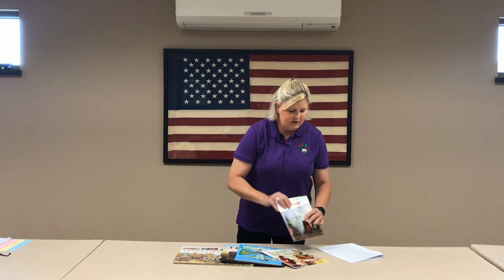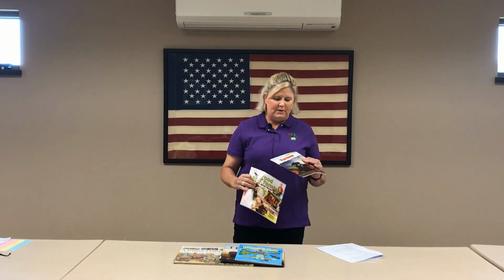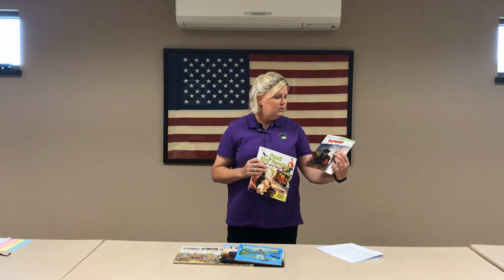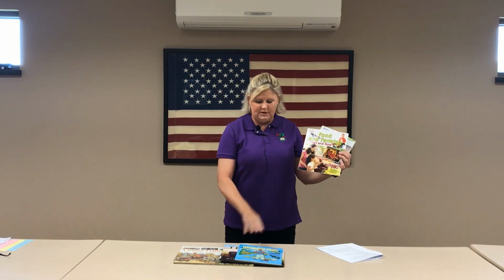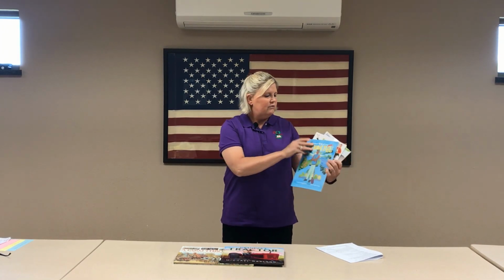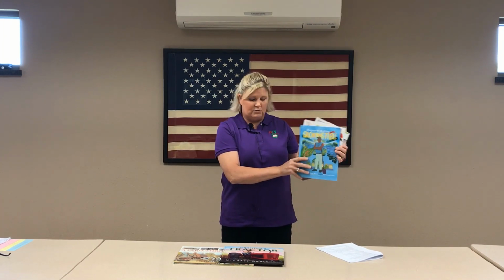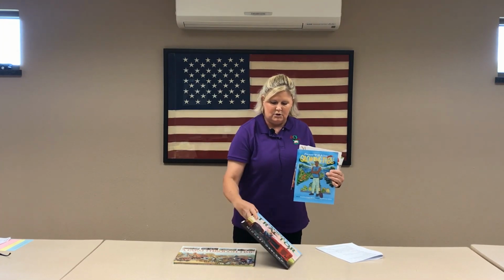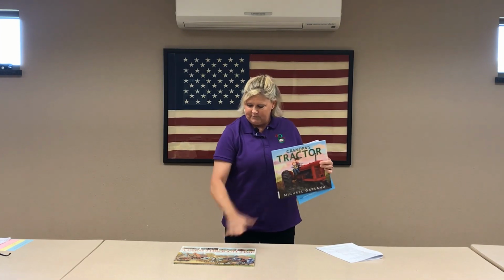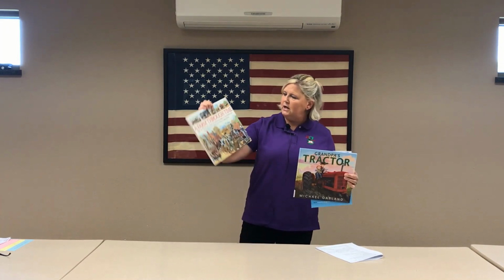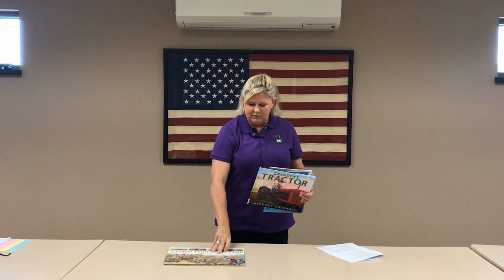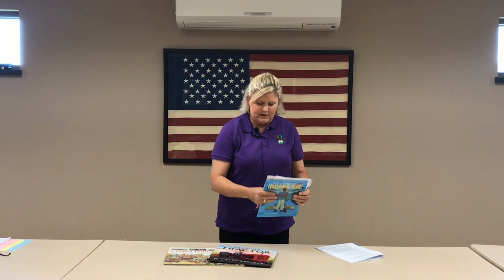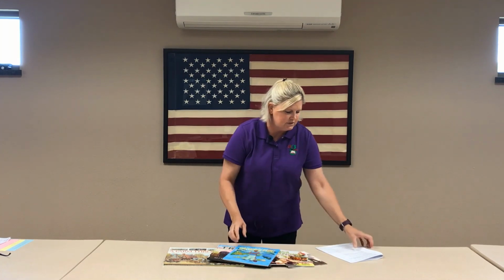Some books that we have available here at North Central Iowa Ag in the Classroom for you to borrow would be Diary of a Farmer, Food and Farming Then and Now, Farmer Will Allen and the Growing Table, Grandpa's Tractor, and A Farm Through Time. So again, these are available for you to borrow from us. If you are interested in doing that, just feel free to contact one of us.